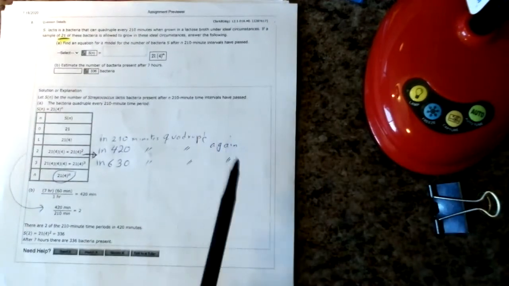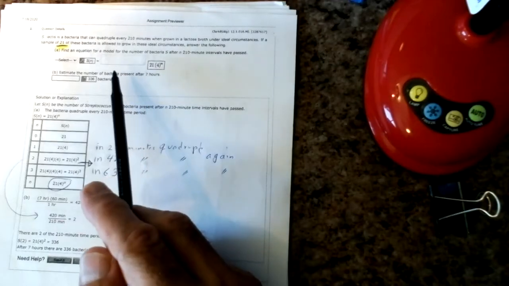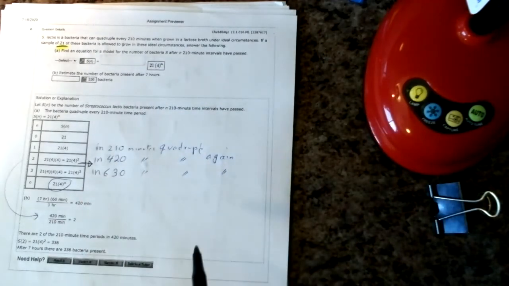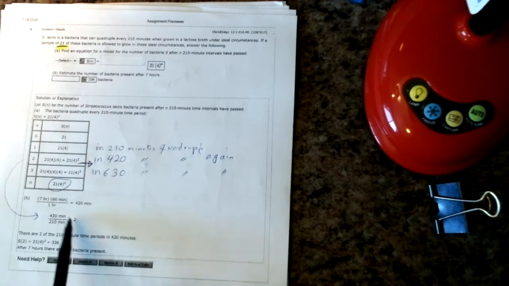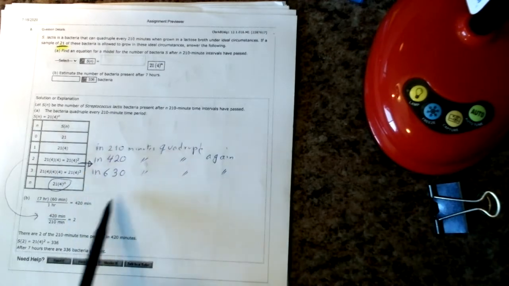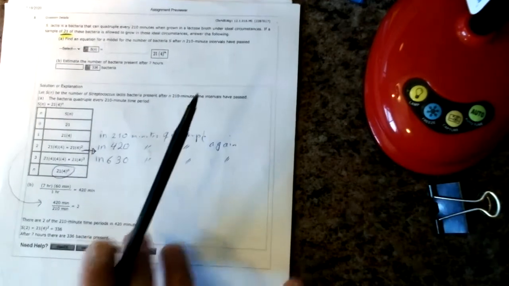And then B is what happened after 7 hours. Seven hours means what? 420 minutes. And then that 420 minutes is about 2. So you take that number and you put it here. That would give you this, 336 minutes.